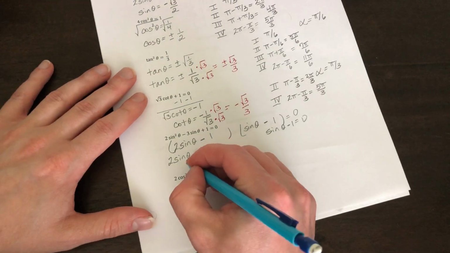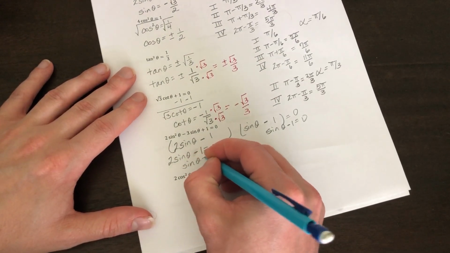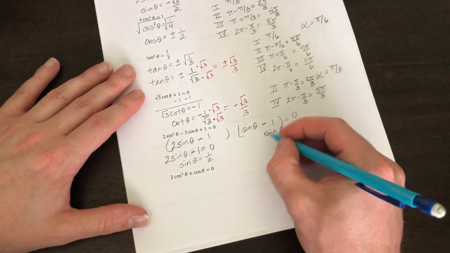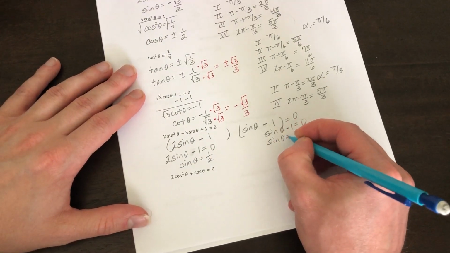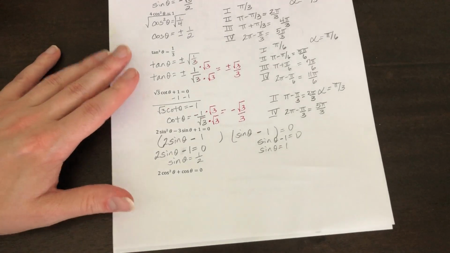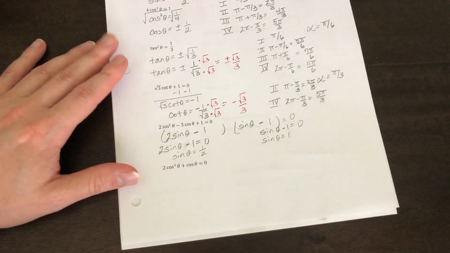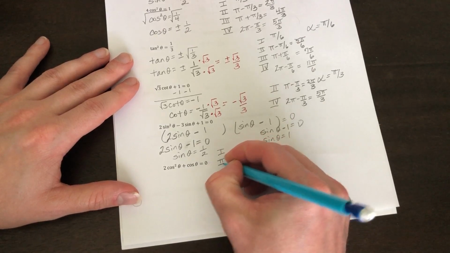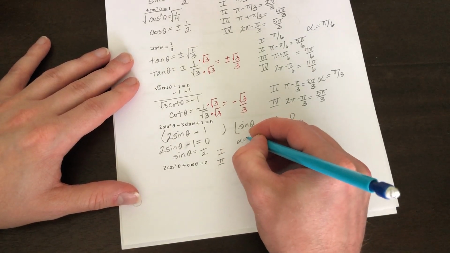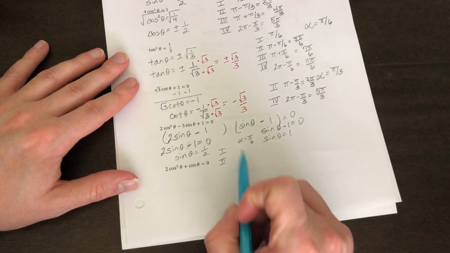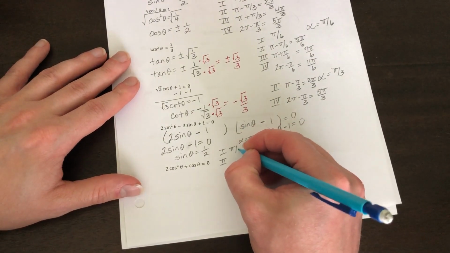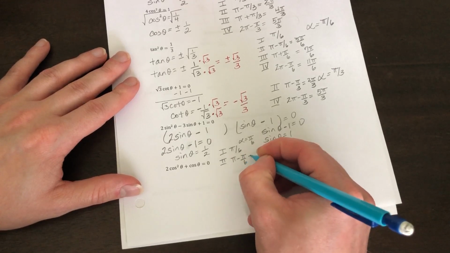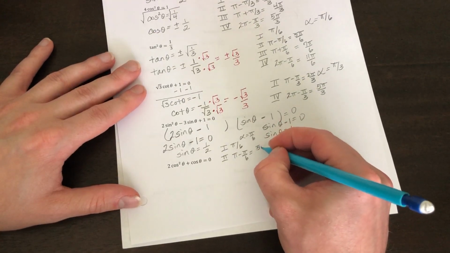Okay, so we get 2 sine of theta equals 1, we add 1 and divide by 2, and sine of theta is equal to 1/2. Now, sine is going to be positive in quadrant 1 and 2. Your reference angle for this is going to be pi over 6. Plug in a pi over 6 here. And quadrant 2 answer is going to be pi minus pi over 6, so you get 5 pi over 6.